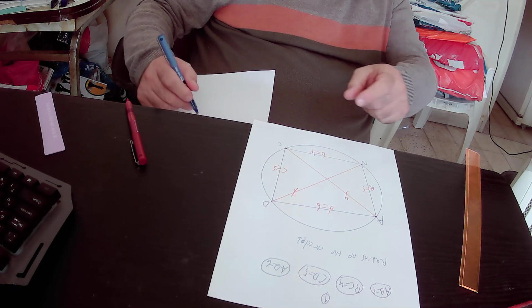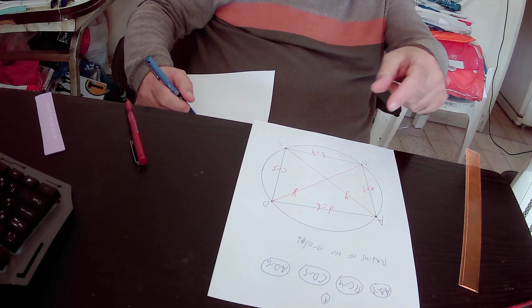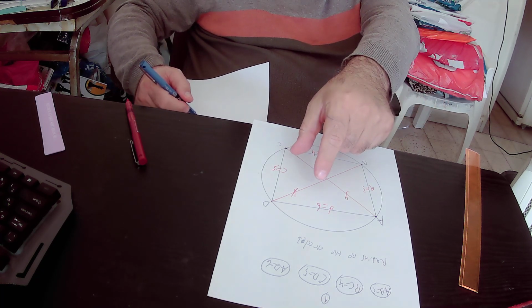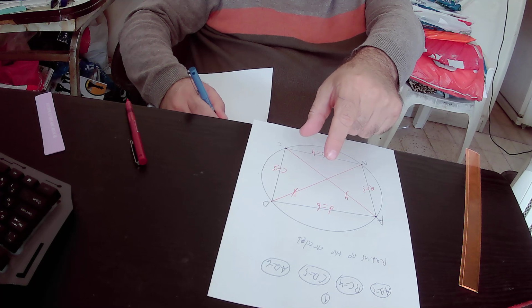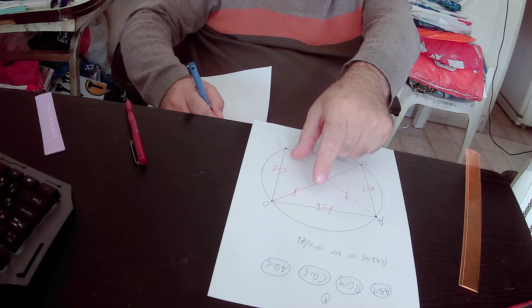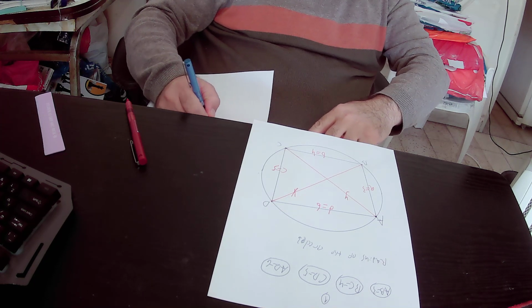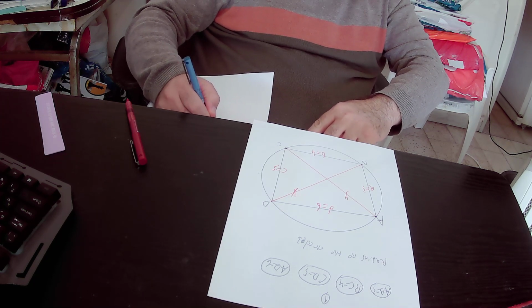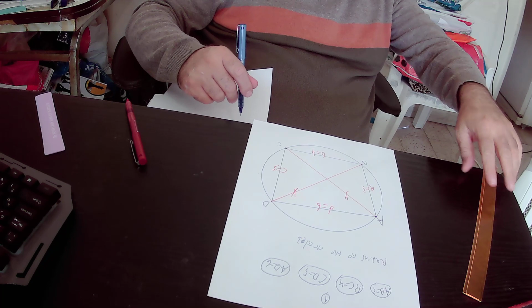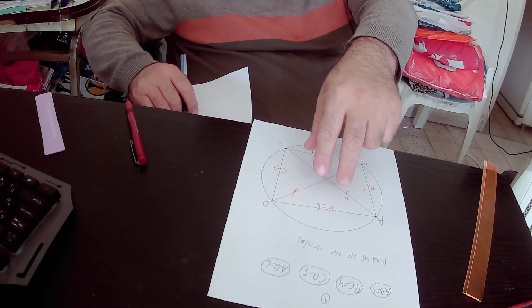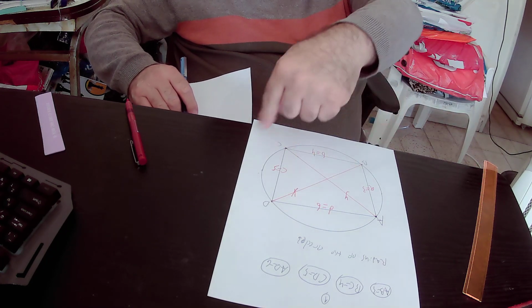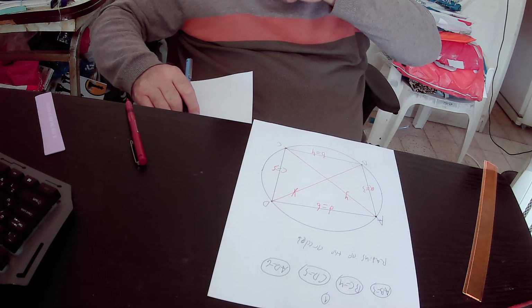In the next step, we will focus on triangle ADC. This triangle ADC. As you can see from the drawing, this triangle is inscribed in this blue circle.